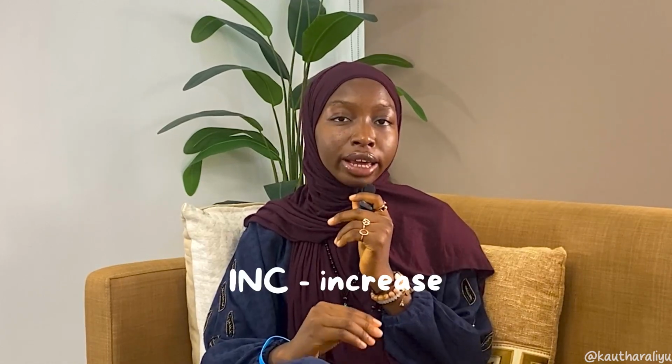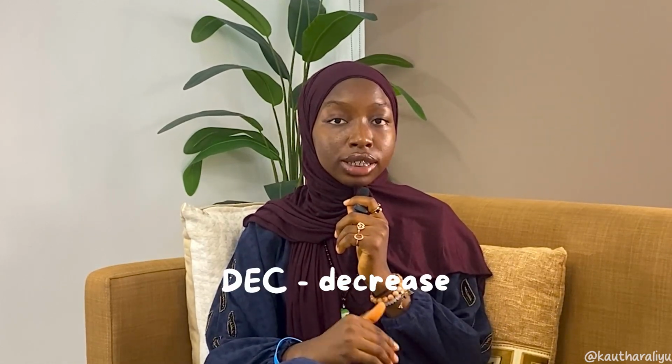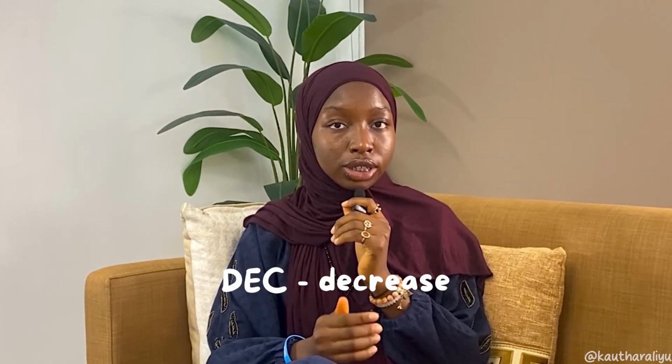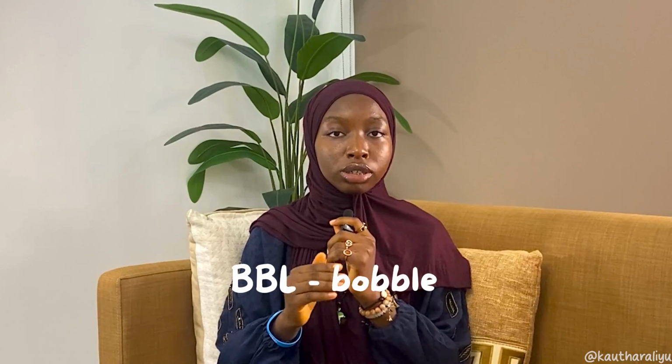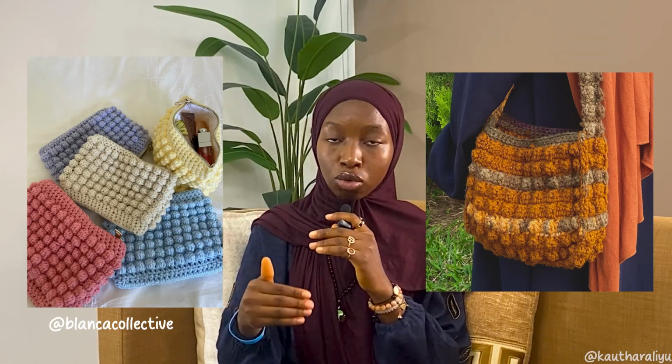Apart from the regular SC and DC, there's also the INC, which means increase; the DEC, which means decrease; then TOG, which is together, is also the same thing as decrease. So you could either see DEC meaning decrease or TOG meaning together. It just means you're decreasing in a project. BBL, which means bubble, is a different kind of stitch using any of the above stitches that I touched on in this video, and it creates this kind of bubble look when used.